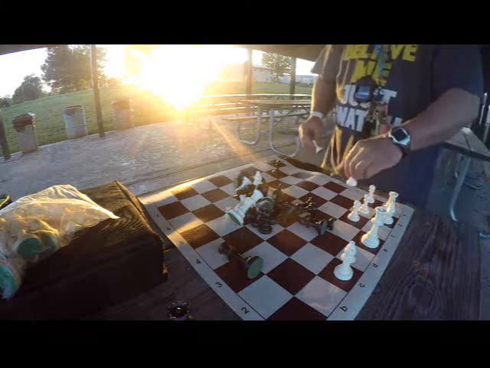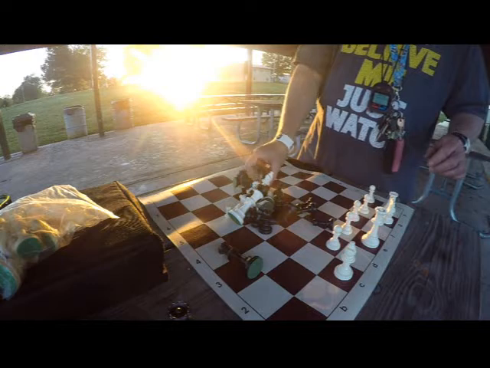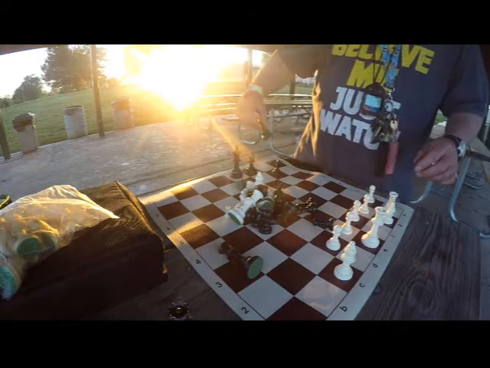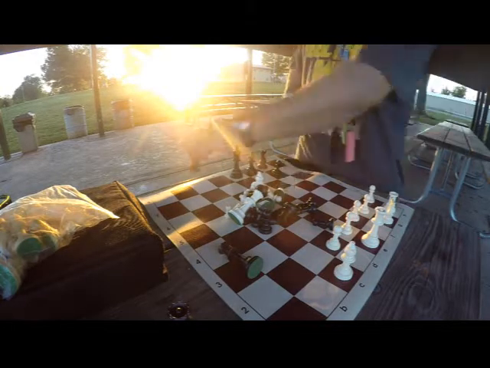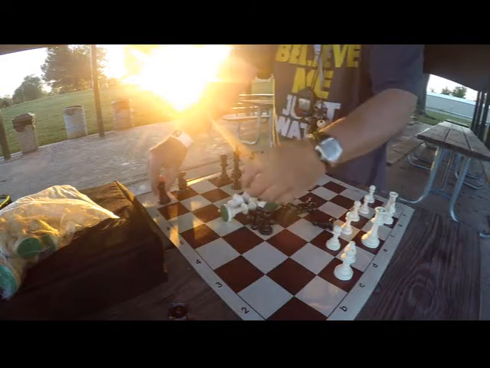It's like colors reversed, and it's almost like having an extra move, if that makes any sense to you guys. I hope that helps you out, or helps you out a little bit.